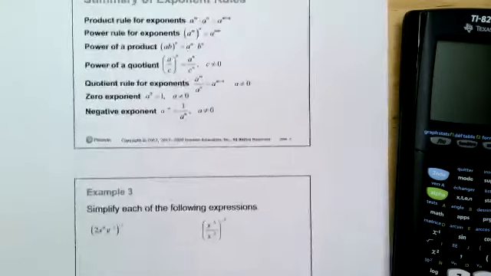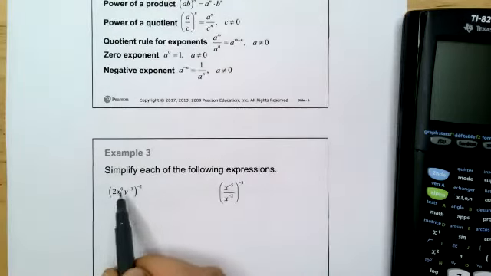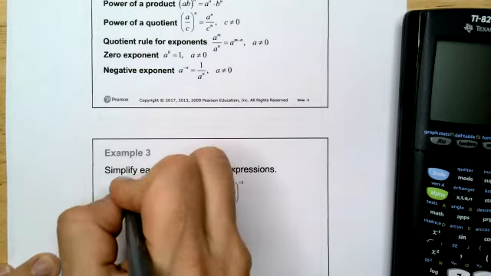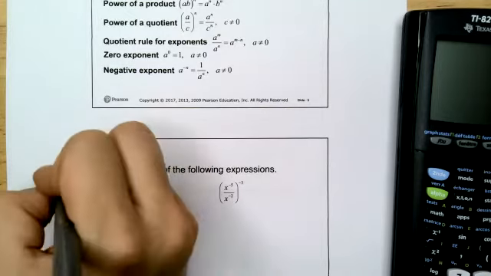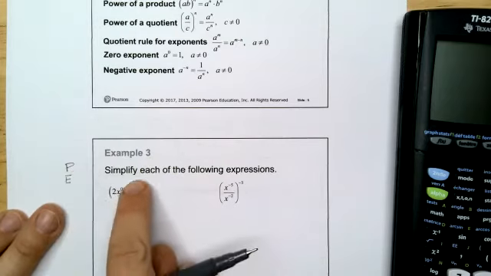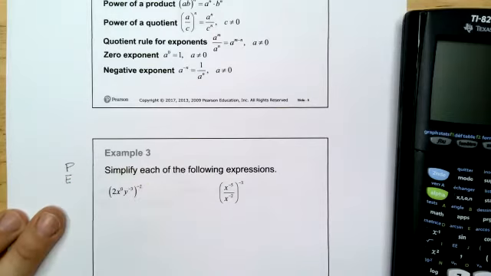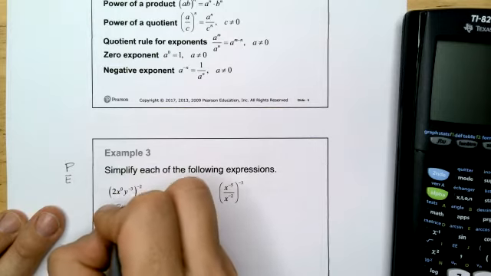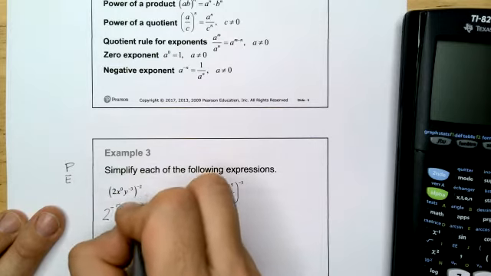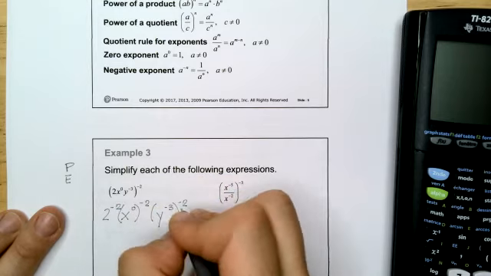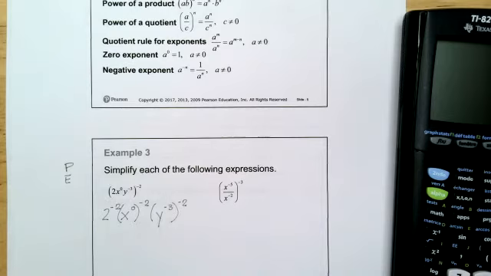All right, so let's simplify these. We're taking 2 x to the 0 power, y to the -3rd, and we're raising it all to the -2nd power. Okay, that's the first thing I would do, I would distribute the exponents, right? Because think of PEMDAS, exponents is right after parentheses. So we're going to distribute the exponent through the parentheses. 2 to the power of -2, x raised to the 0 power to the power of -2, and then y to the -3rd raised to the -2nd power. Good. All right.